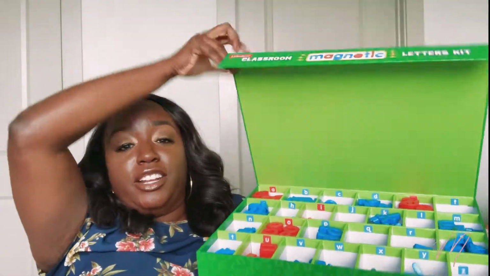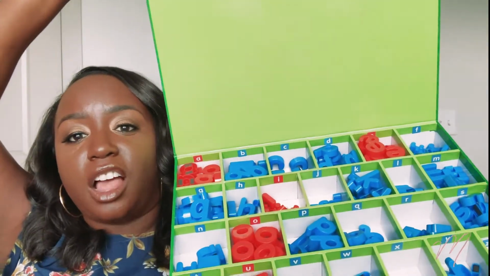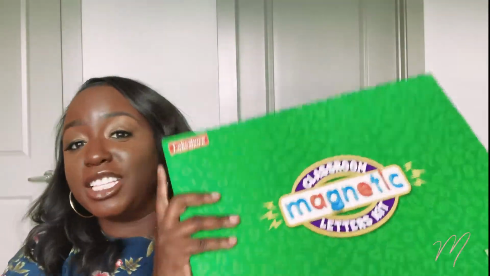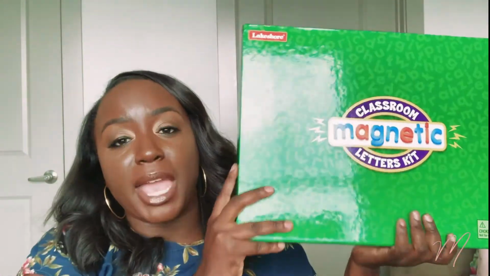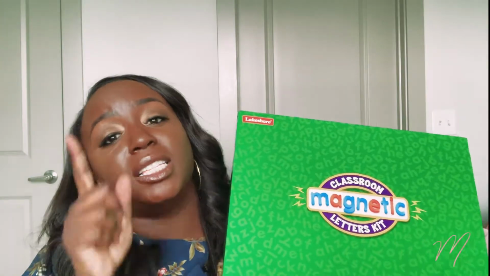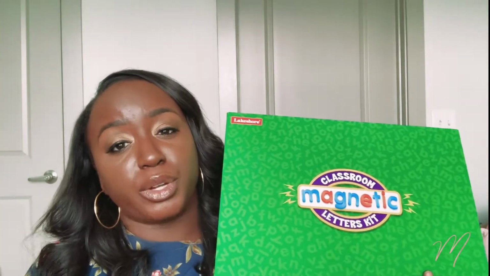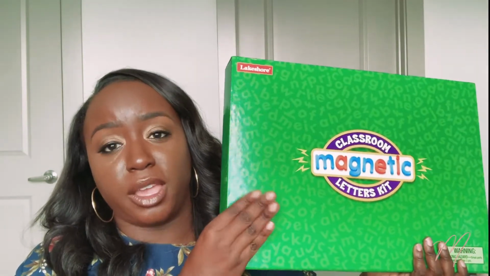If you just open it up, it has so many letters, look at all of those. These are a holy grail, not only for my small group, but also for my stations. I'm able to make enough for 5 students in my group and still have some left over to put in stations if I need to. These are a holy grail in my classroom.